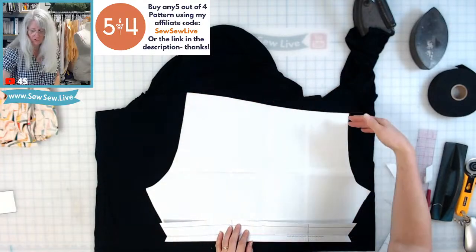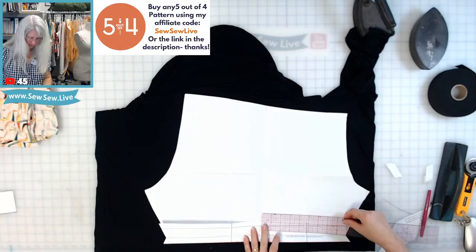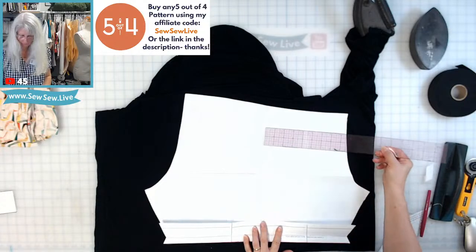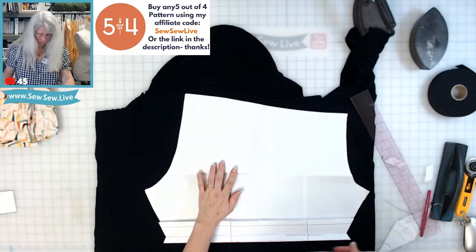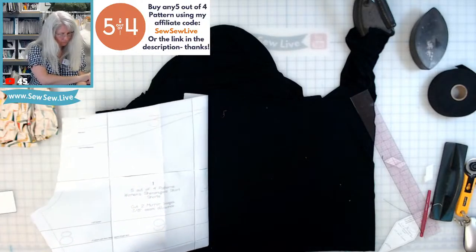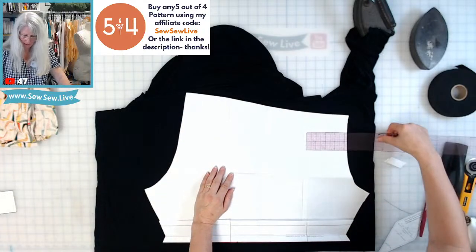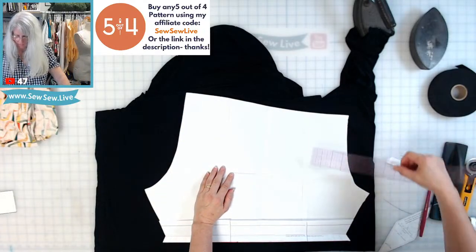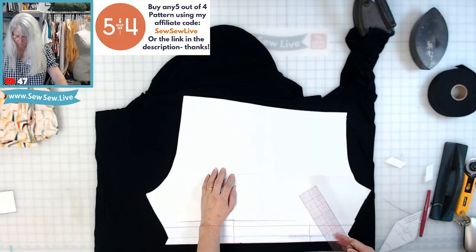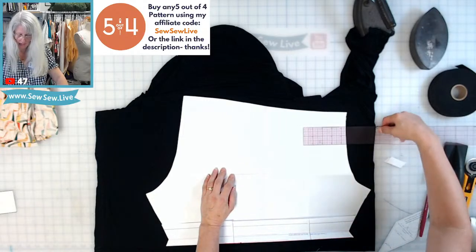So now I put the shorter side here, and then I can see if I'm on grain now. Where's the grain line? I'll just use the paper edge here. That'll work. Seven and a half.